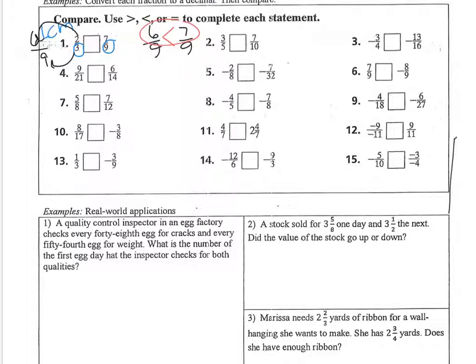And let's do number 5. Well, they're both negative, so I'm going to compare the denominators. The least common multiple of 8 and 32 is 32. So I'm going to multiply the top by 4 to get 32 and the bottom by 4. So now I'm comparing negative 8 over 32 to negative 7 over 32. On a number line, negative 7 is to the right, so negative 7 is greater than negative 8.